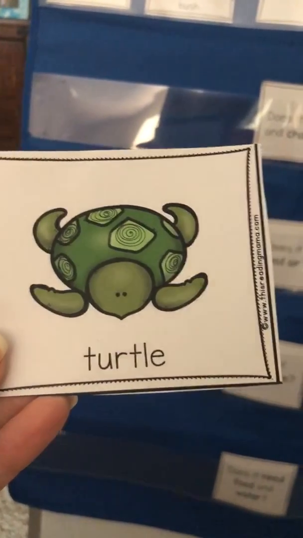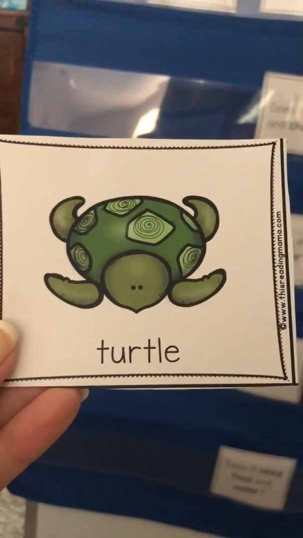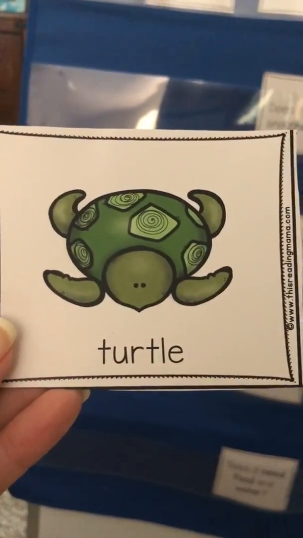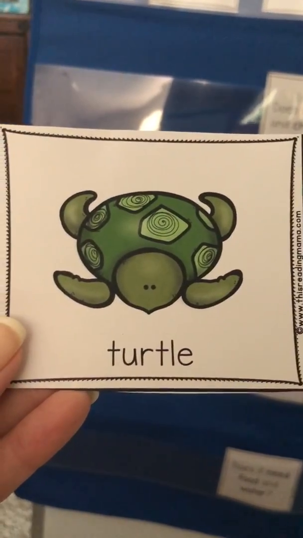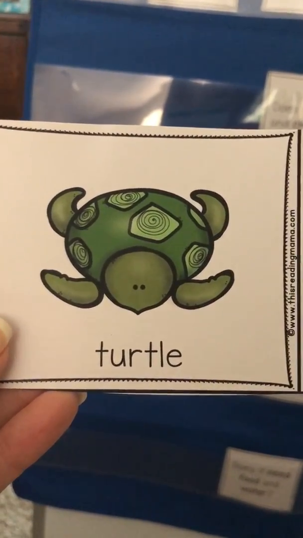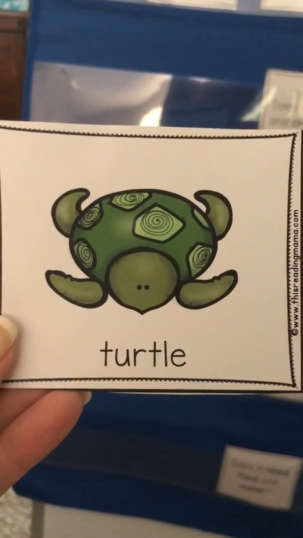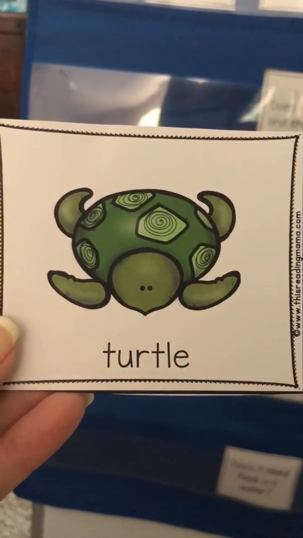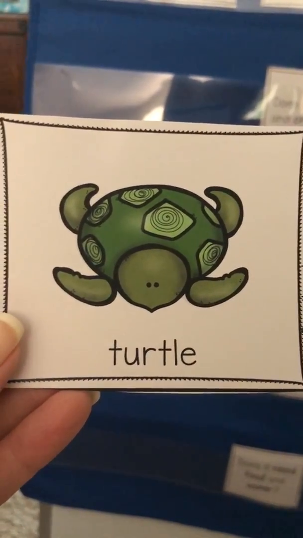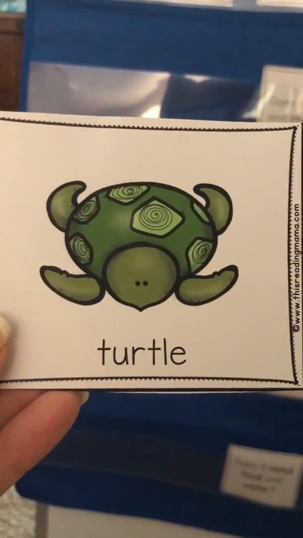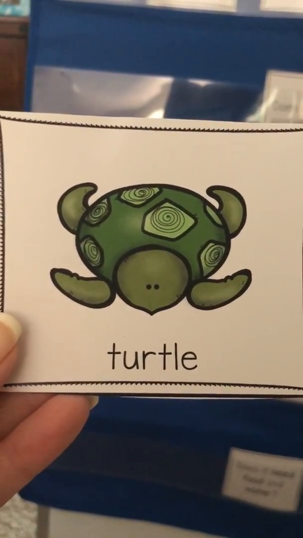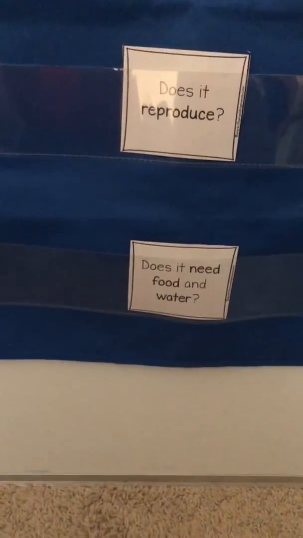A turtle. Kaden, what do you think? Do you think a turtle is living or non-living? Why do you think that? Ooh, I know that turtles lay eggs on the beach. That means that they make more of themselves. That means they reproduce. That means that they are living.